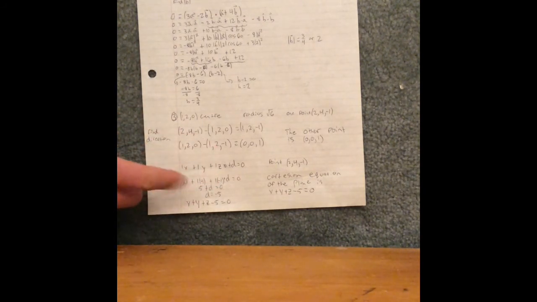So now we can solve for d, so d equals negative 5. So then we plug that in, so x plus y plus z minus 5 is equal to 0, and that is the Cartesian equation of the plane that is tangent at the point 2, 4, negative 1.